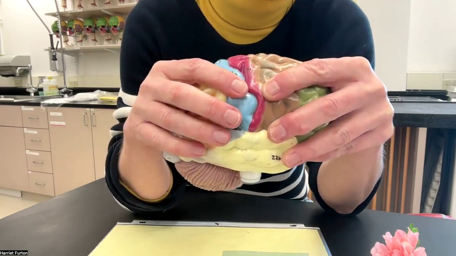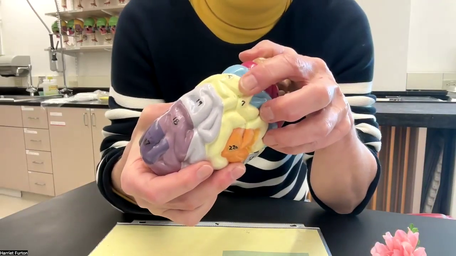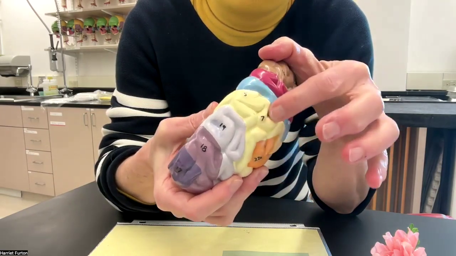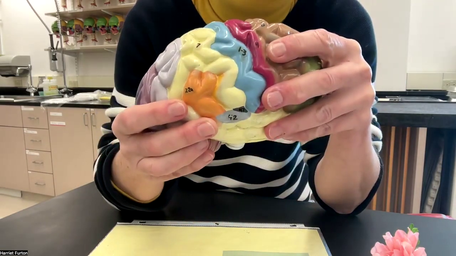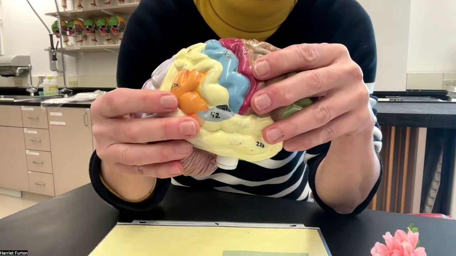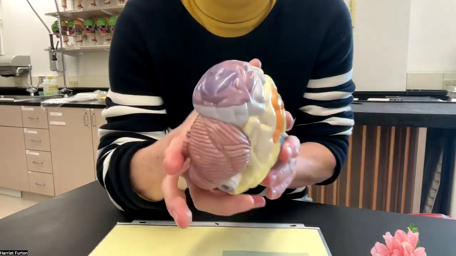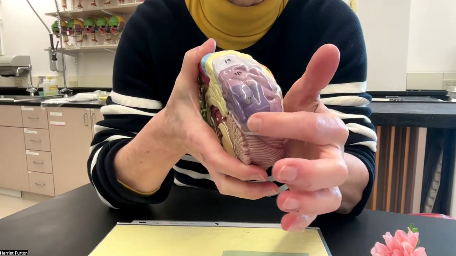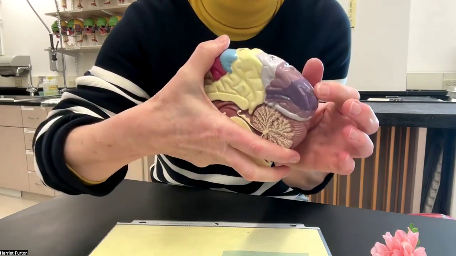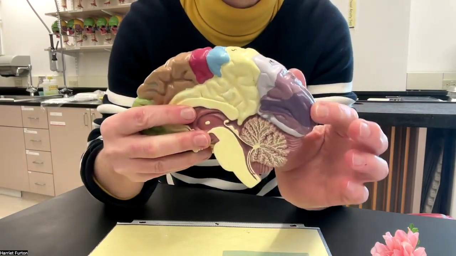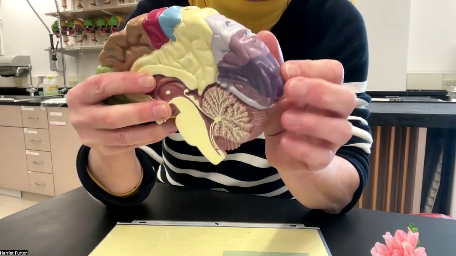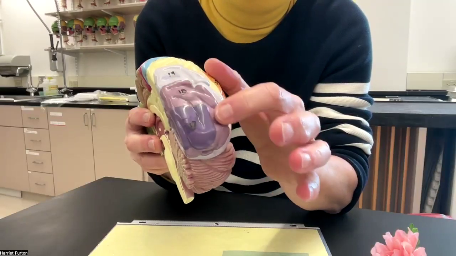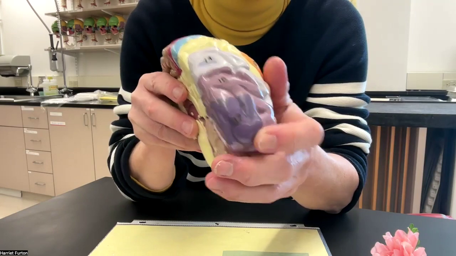We have the somatosensory association area. This is the area. We distinguish visual areas. The visual area is the primary visual cortex, really at the most rostral end on the model, in the occipital area. And the visual association area is all around it.